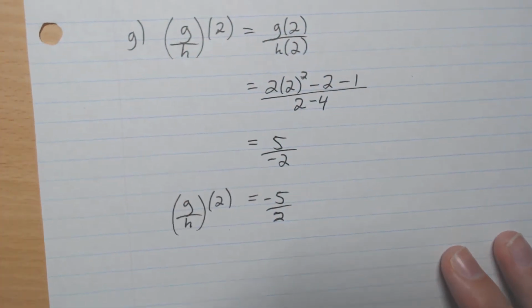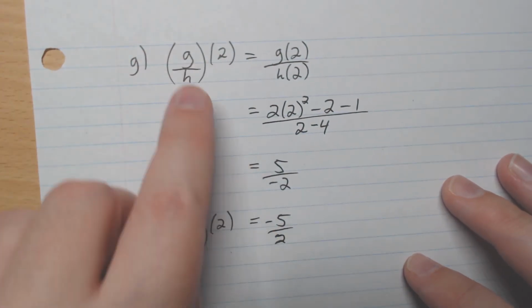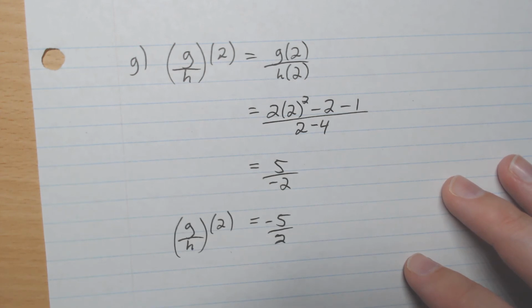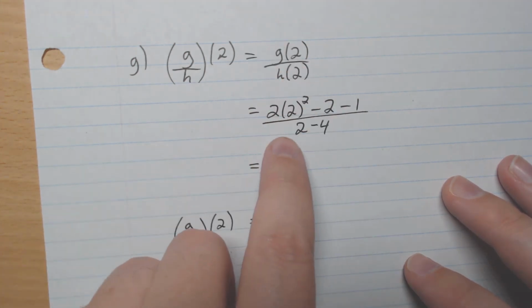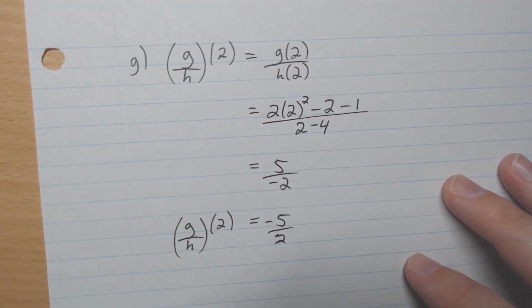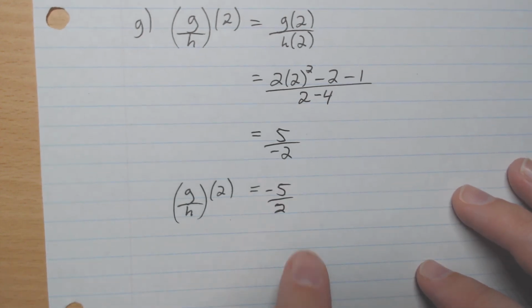Okay, g over h of 2. This is g of 2 over h of 2. Plug in 2 for g, plug in 2 for h. That gives 5 over negative 2, which is the same as negative 5 over 2.